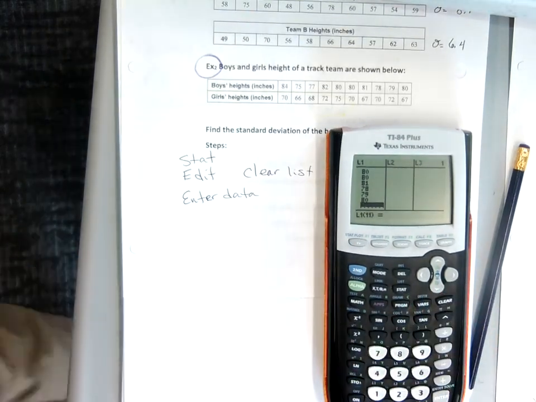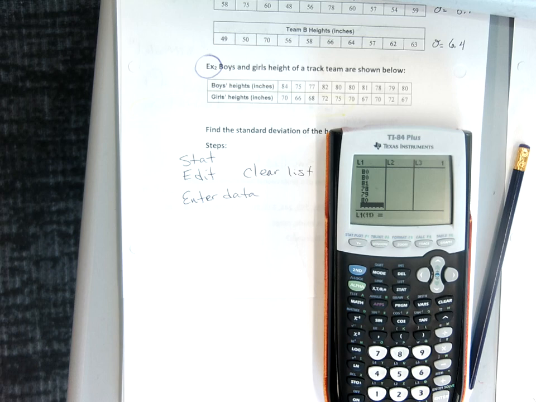I'll wait for you. Thumbs up when you get them all in your calculator. You need a calculator. If you don't do it, you won't learn how to do it. It's like watching somebody ride a bike. You get on that bike and you do it, otherwise you can't learn it.